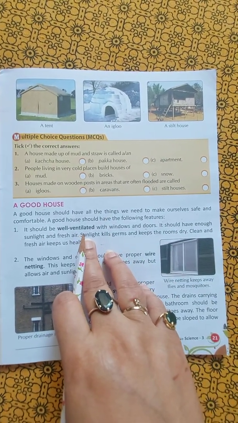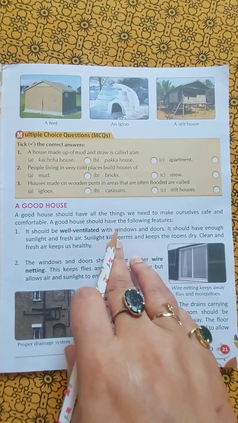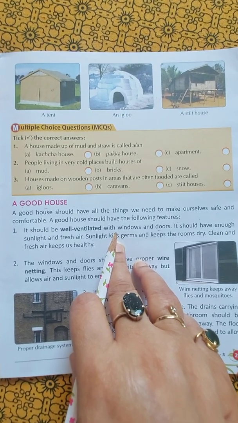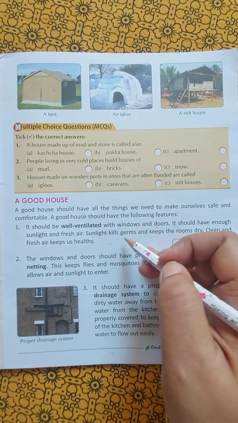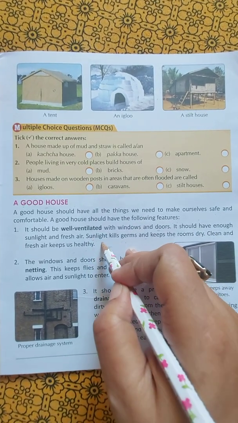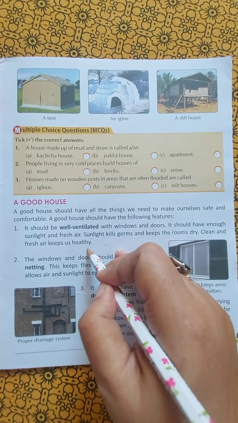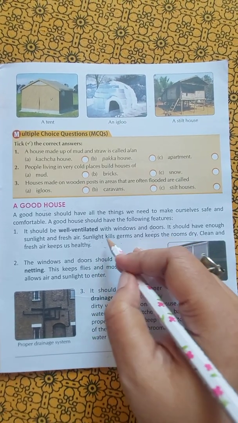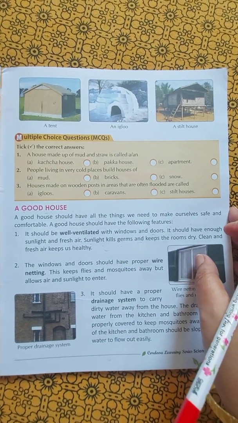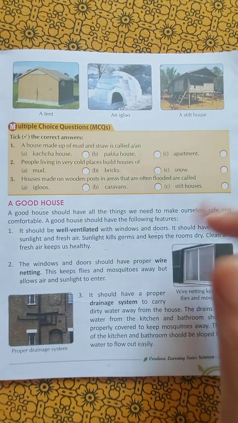Children, let me tell you that sunlight is a natural disinfectant. What is a disinfectant? A disinfectant is a thing which kills germs. So sunlight is a natural disinfectant. So a well ventilated house is very necessary to let the sunlight and fresh air inside it. Fresh air keeps us healthy, and sunlight kills germs. It keeps the room dry and it kills germs.